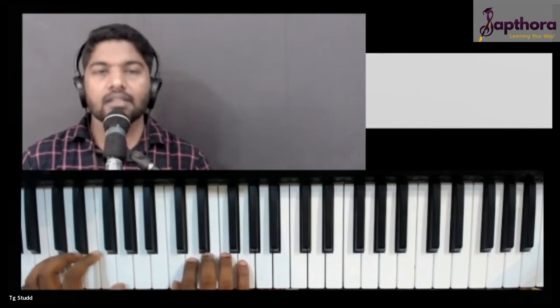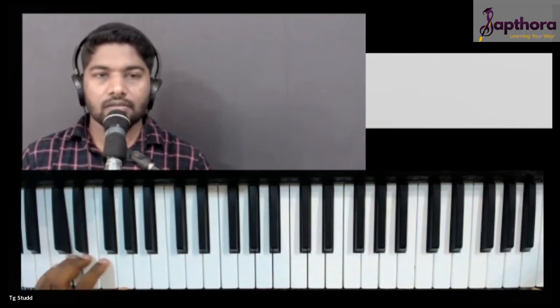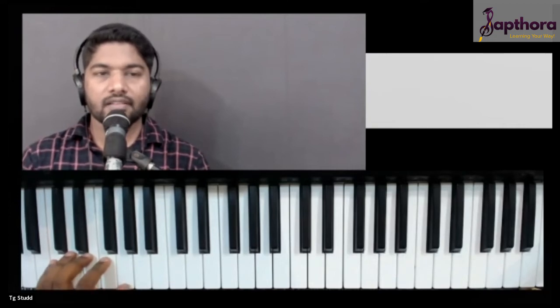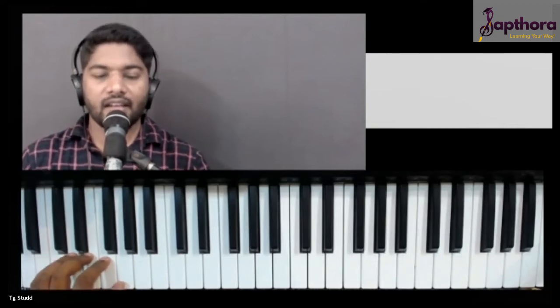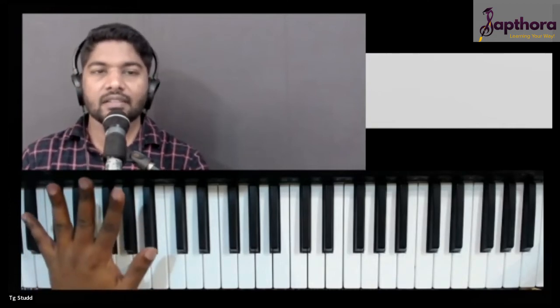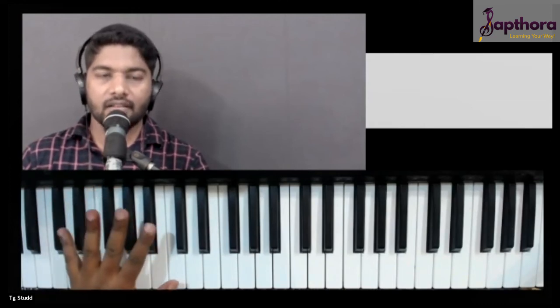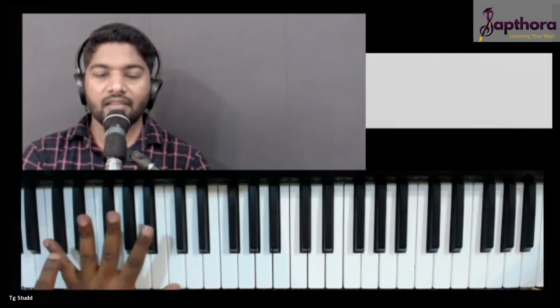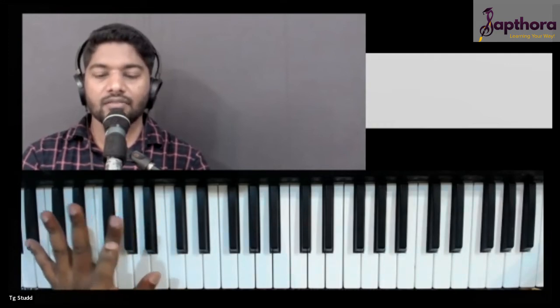Once you're done with this, we are going to do it with our left hand also. Get all your fingers correct. For your left hand, the same numbering system is used. So this is going to be 5, this is going to be 4, 3, 2, 1.